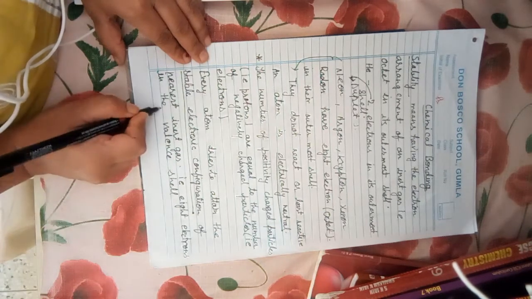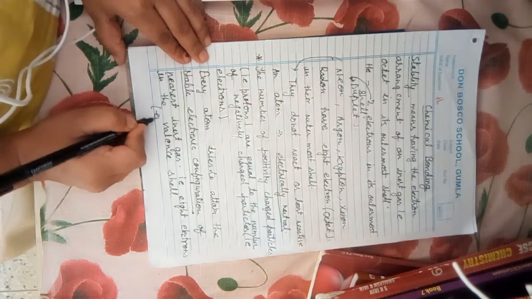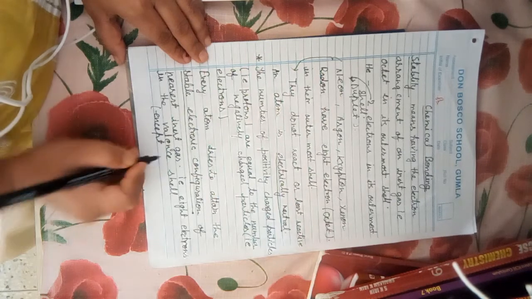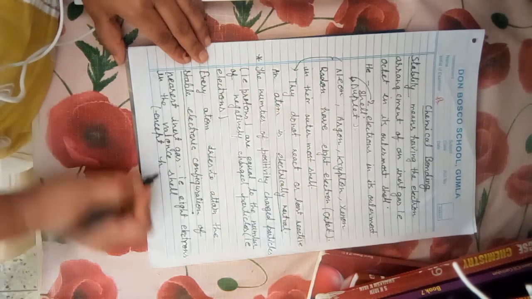One important point, there is an exception. What is the exception? Helium, because it makes the duplet.